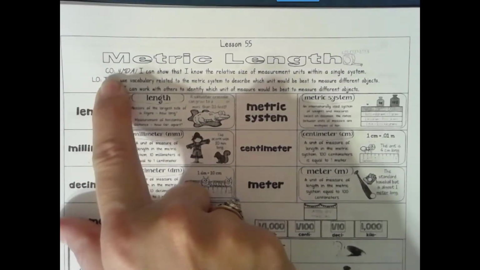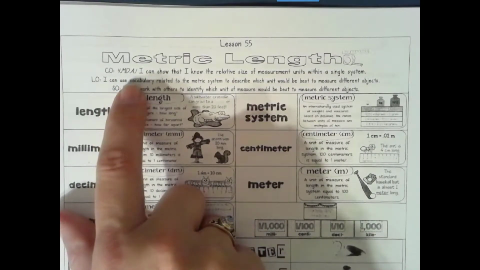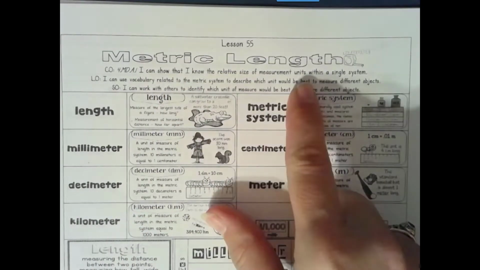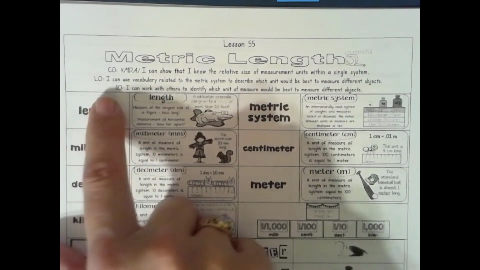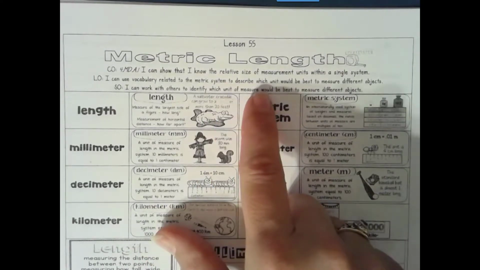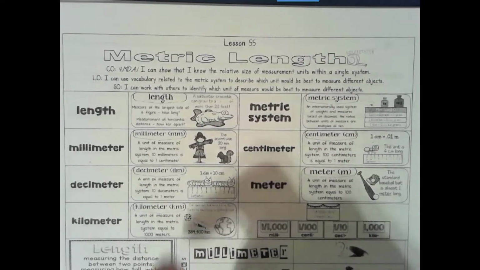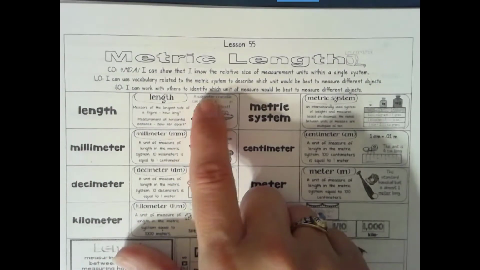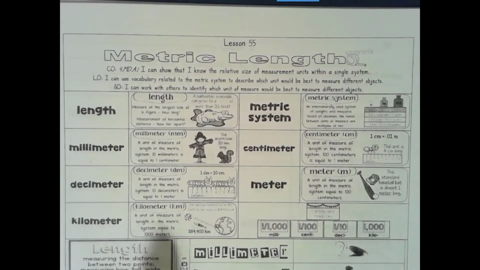Okay, so our content objective for 4th grade MD measurement data A1: I can show that I know the relative size of measurement units within a single system. Language objective: I can use vocabulary related to the metric system to describe which unit should be best to measure different objects. Social objective: I can work with others to identify which unit of measure would be best to measure different objects.